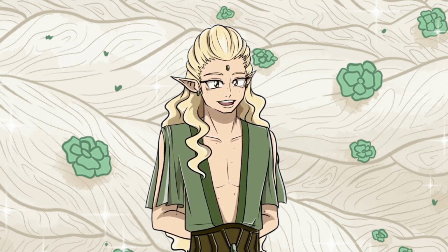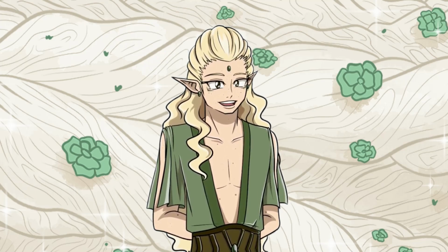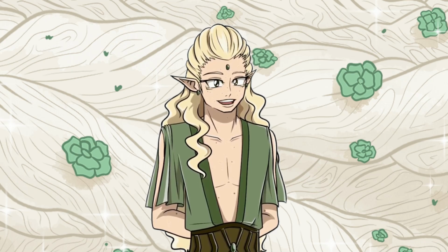I also wanted to make my png-tuber very androgynous since I'm gender fluid and I really like the idea of having long hair with a more sculptured face.